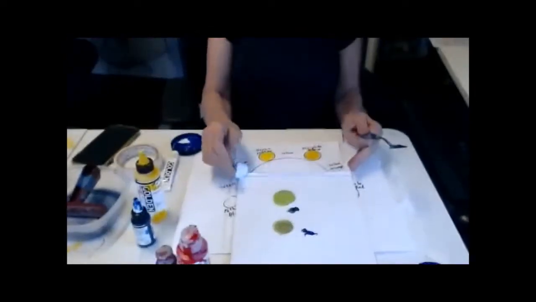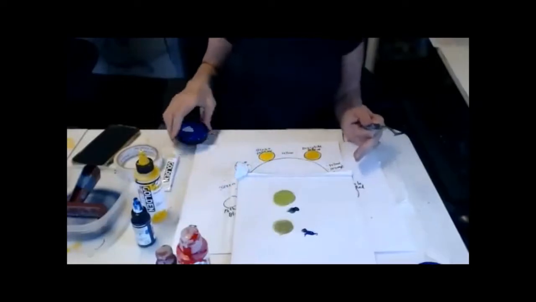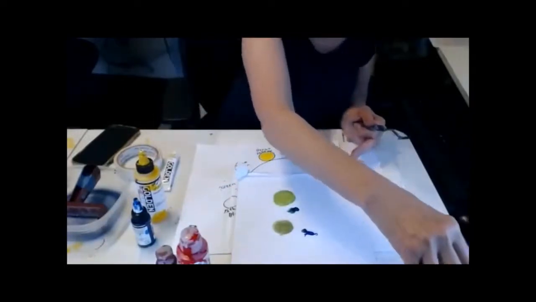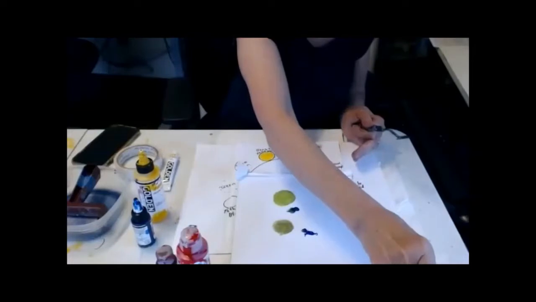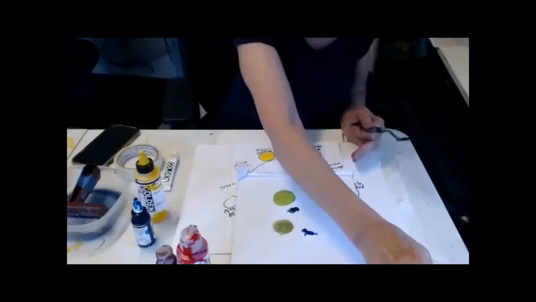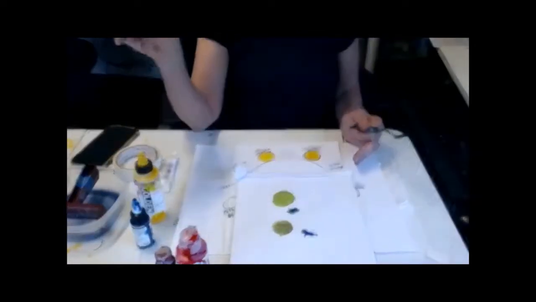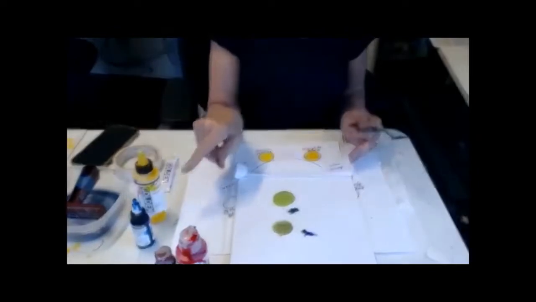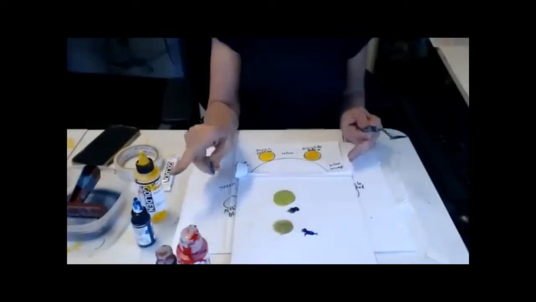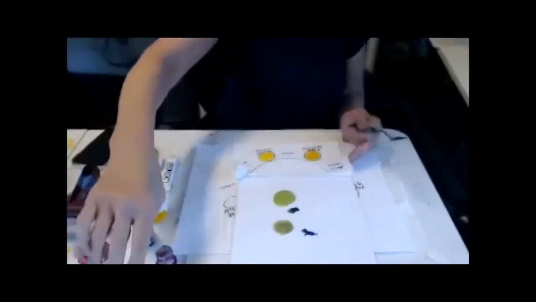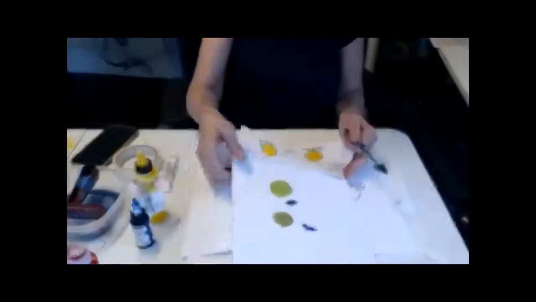It could be why you're not getting the color that you want, because you haven't got all the different pigments that you really need. So can you make a color wheel using just 3 colors? Yes. But you're going to get different colors depending on which yellow, which blue, and which red you use. Okay, so let's go back to our wheel here.